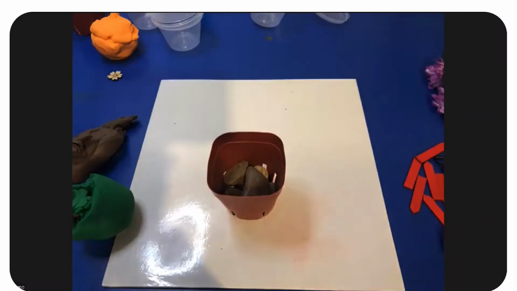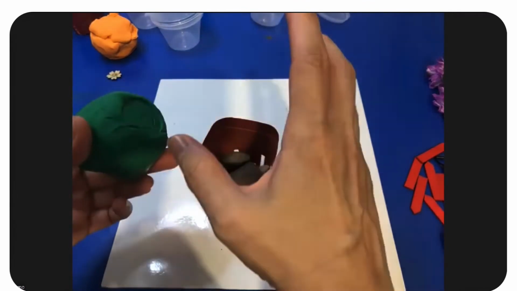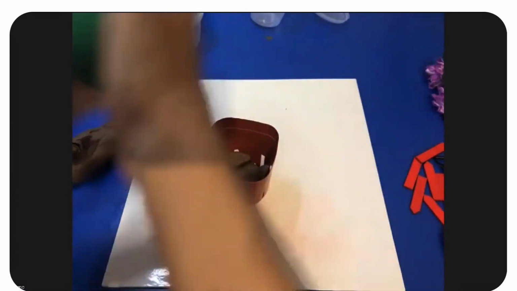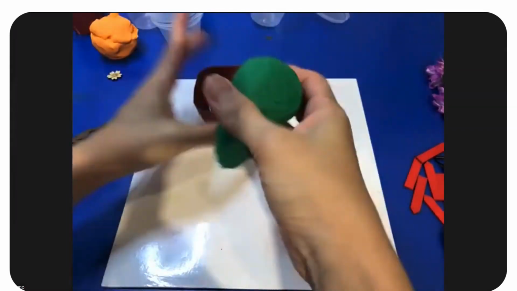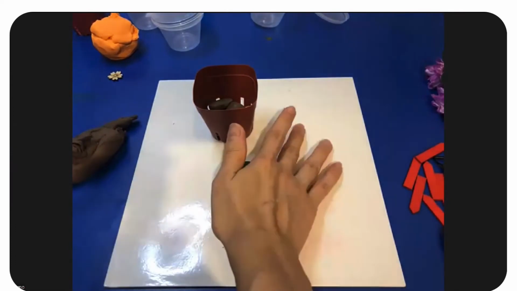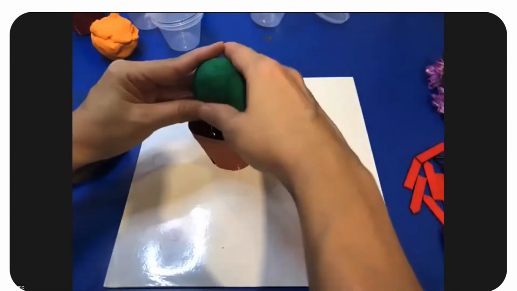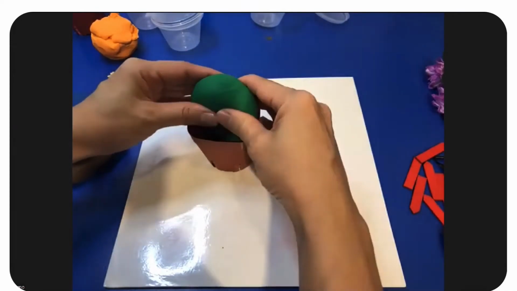Okay. So yep, you put your pebbles inside here and bring out your green Play-Doh. So for the cactus, you can use the whole green color. Long like this. Long, in fact, it could be any shape. If you want to follow my background, you can follow. If you want, you can create your own, also can. This is my cactus here. Okay, all right.